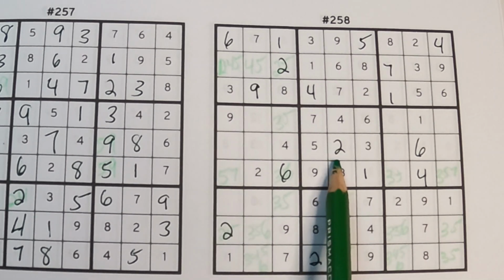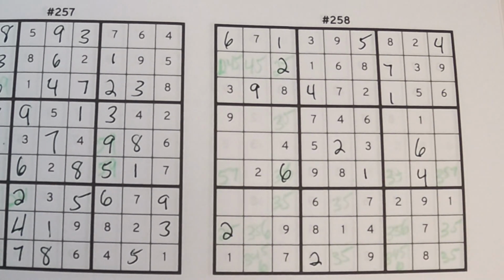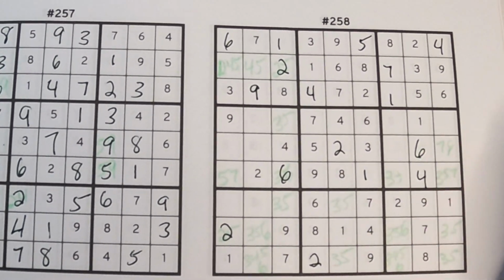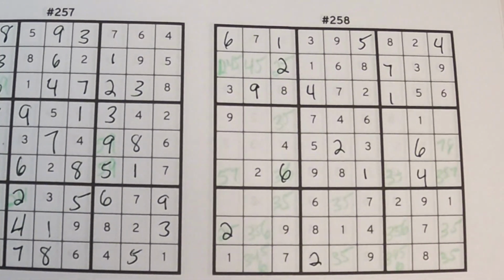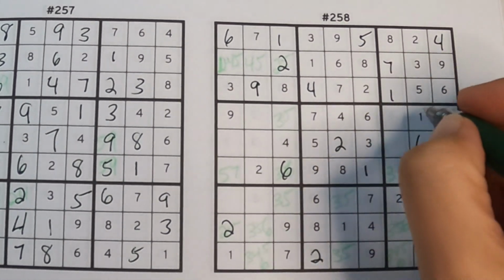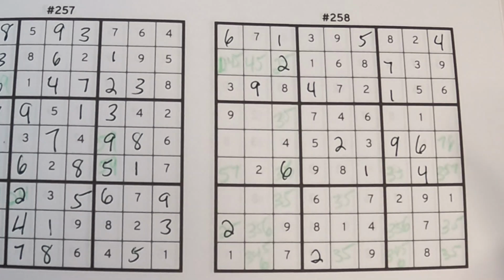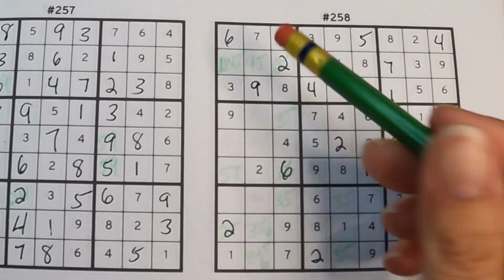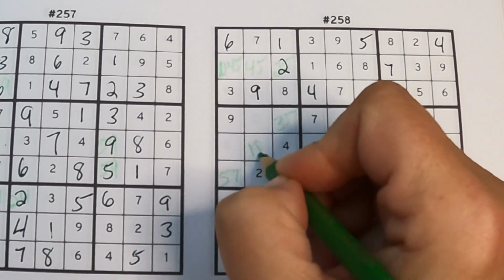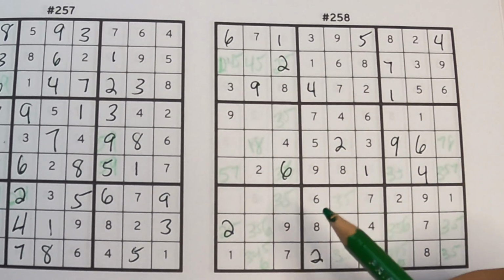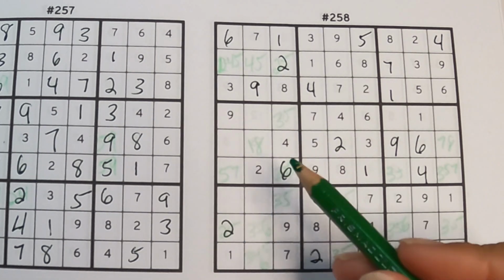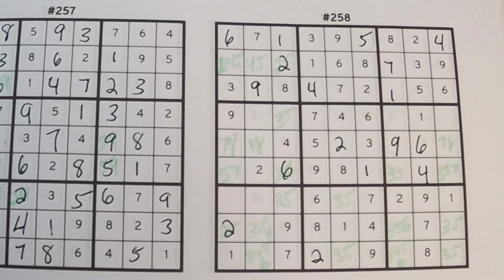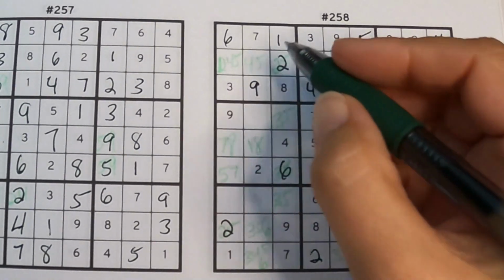For this row, we're missing 1, 7, 8, and 9. We've got 1 and 9 here, so 7, 8. 1, 7, and 8 here means this is our 9. Seven here, so 1, 8. 1 here, so 7, 8. That means the only place the 1 can be in that row now is here.